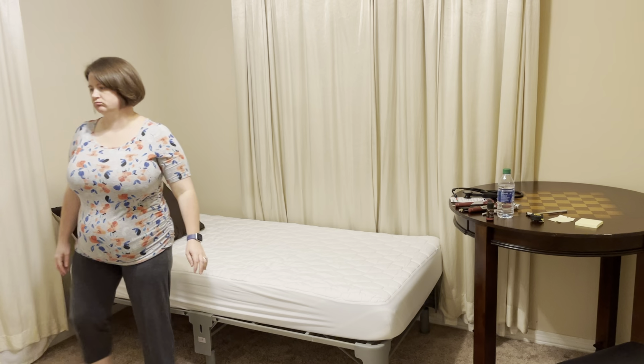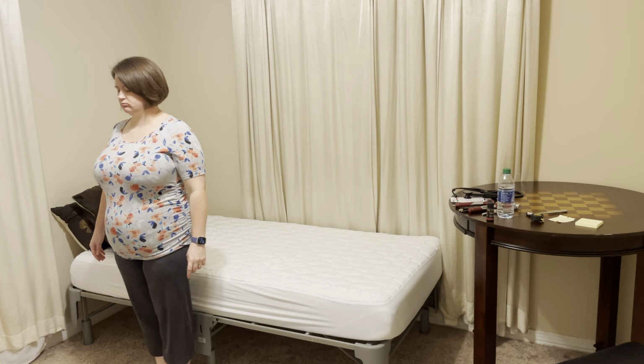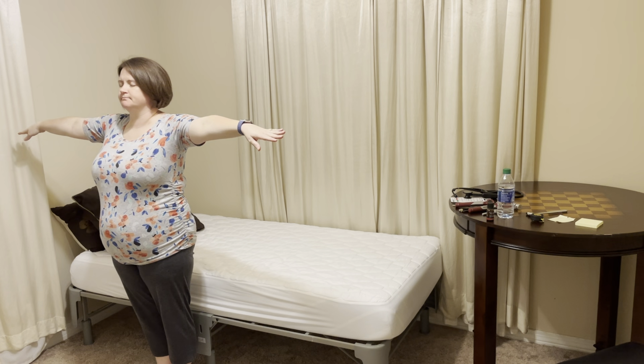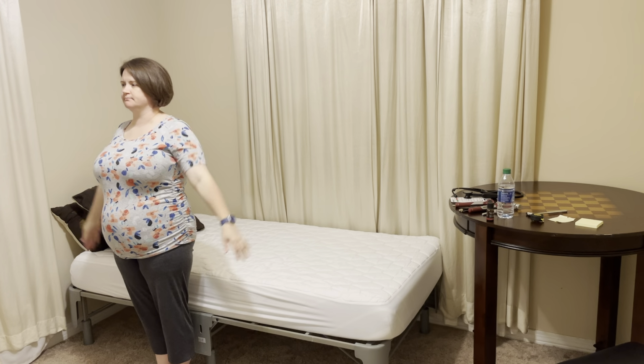Okay, and now I want to perform the Romberg. I just need you to put your feet together, arms to the side, close your eyes. All right, there's no swaying or movement. That is a normal Romberg exam.